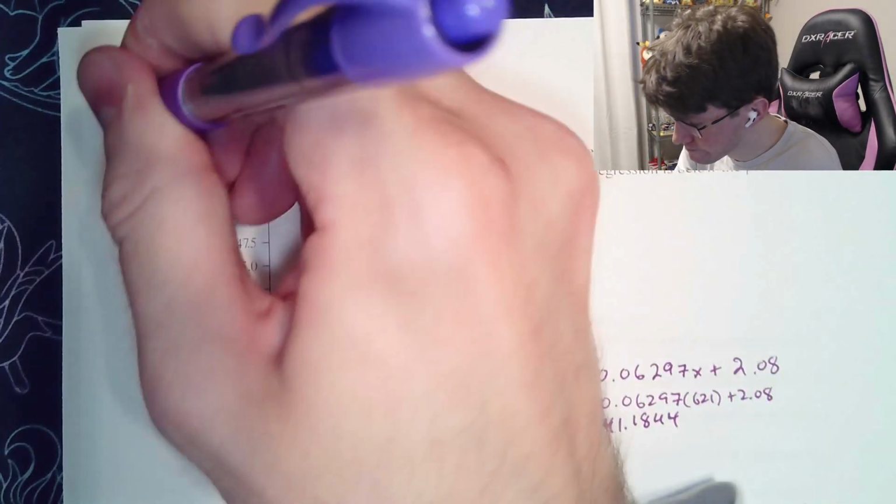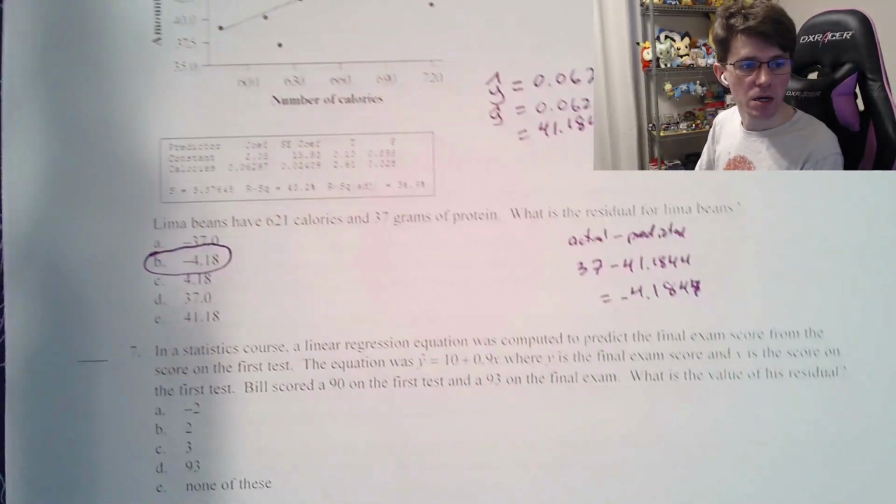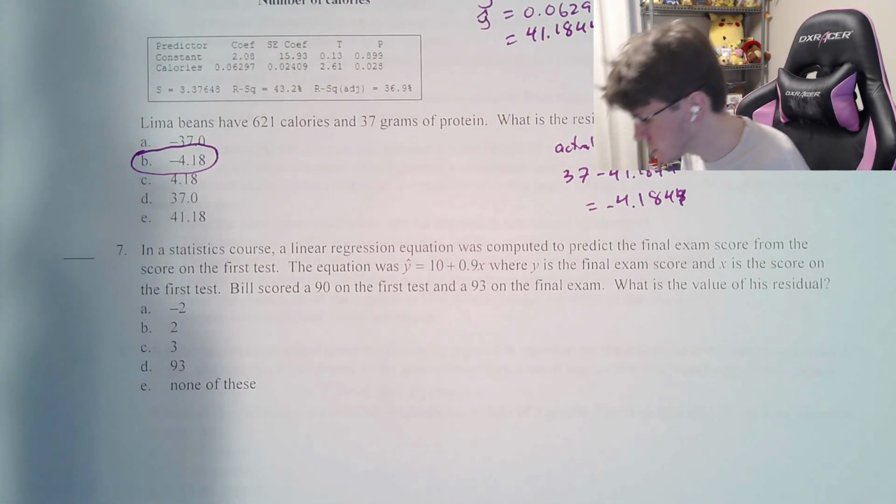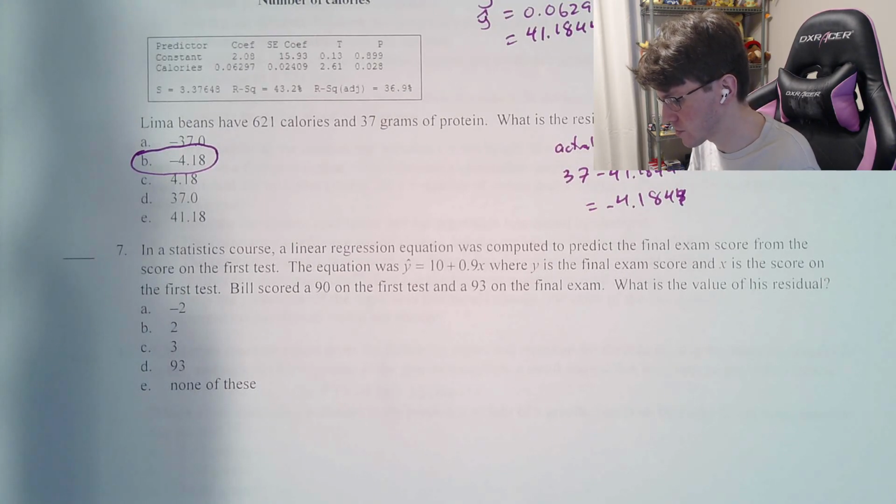Here we go, number 7. In a statistics course, a linear regression equation was computed to predict the final exam score from the score on the first test. The prediction equation was y hat is equal to 10 plus 0.9x, where y is the final exam score and x is the score on the first test. Bill scored a 90 on the first test and a 93 on the final exam. What is the value of his residual?